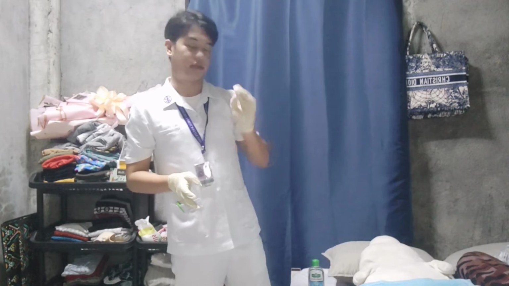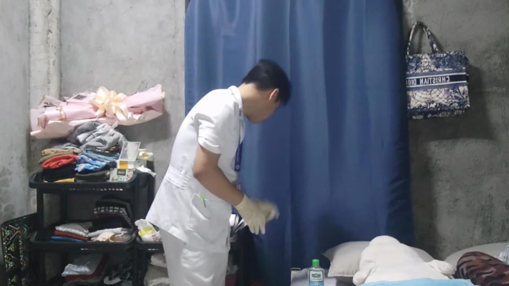So discard the cotton ball in the proper trash bin. So next is we need to prepare the syringe for injection. So we need to remove the needle cap while waiting for the antiseptic to dry. Then pull the cap straight off to avoid contaminating the needle by the outside edge of the cap. So this is to avoid needle prick injury.